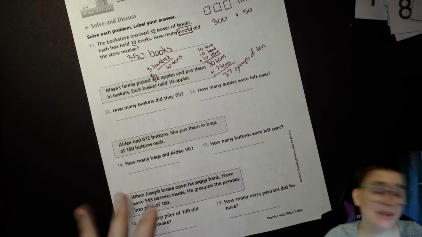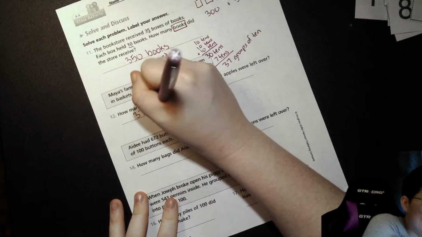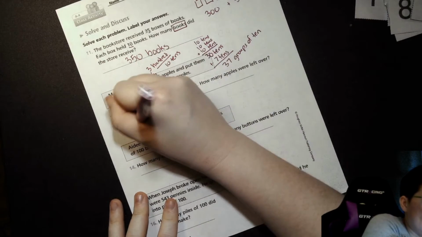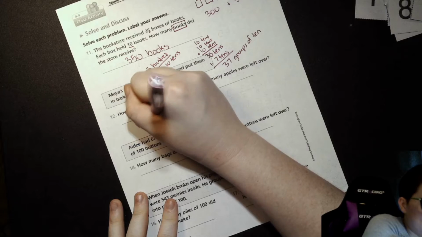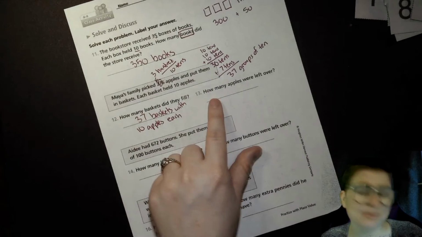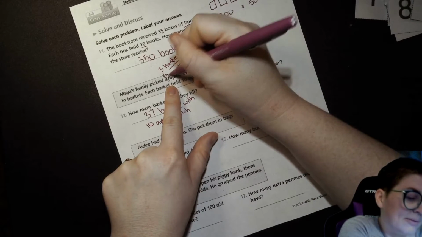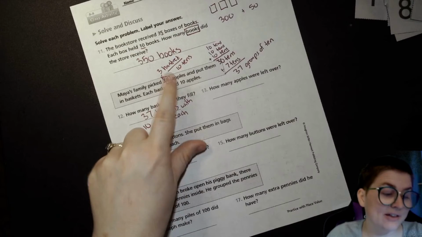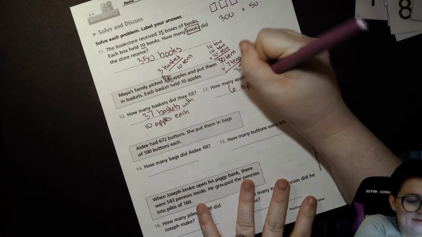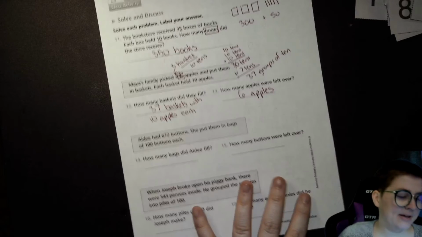Okay, so how many baskets did they fill? They filled 37 baskets with 10 apples each. How many apples were left over? There's one basket, or maybe a box or a table, that held these leftover 6 apples. Those are our ones. Okay?